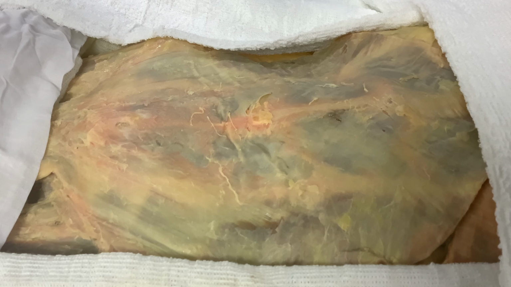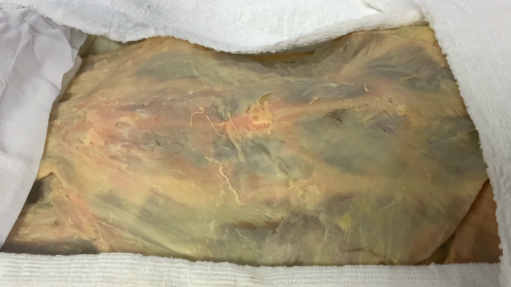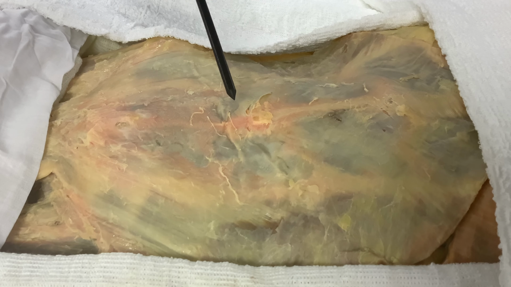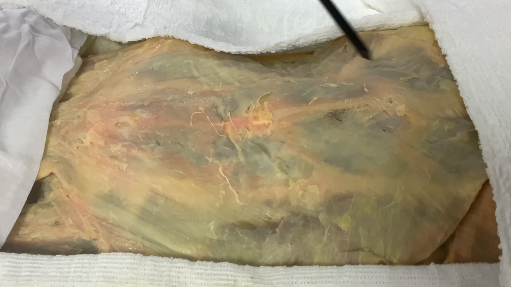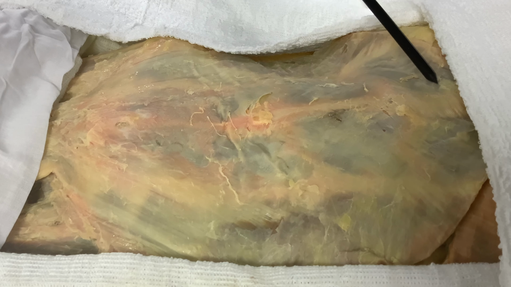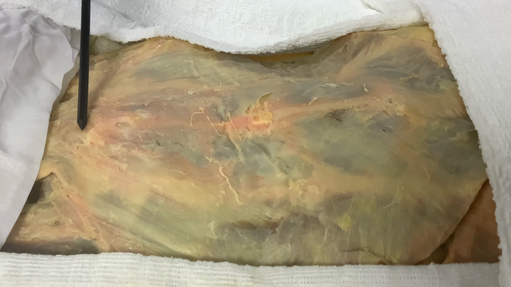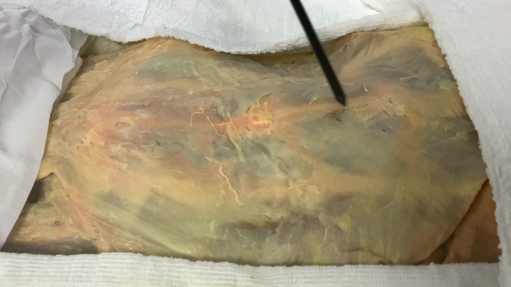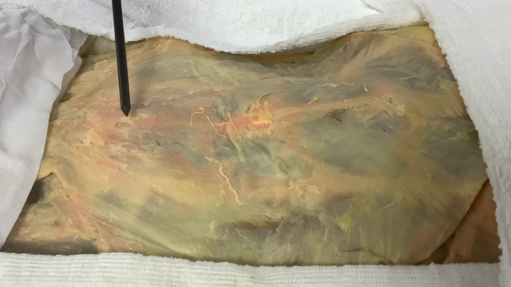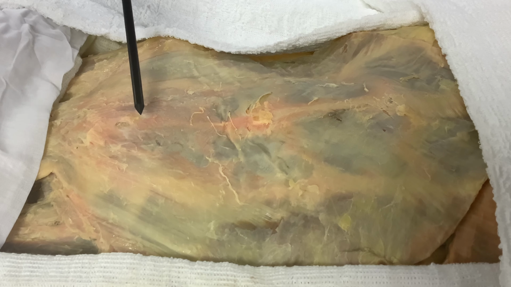Before going into the description, first let's have the orientation of this cadaver. This is the upper part of the body, and this is the lower part of the body. This is the right side and that is the left side. This is the umbilicus, this is the epigastric region, and this is the suprapubic region. What you are looking at in the middle is the midline. The skin and the superficial fascia have been removed.